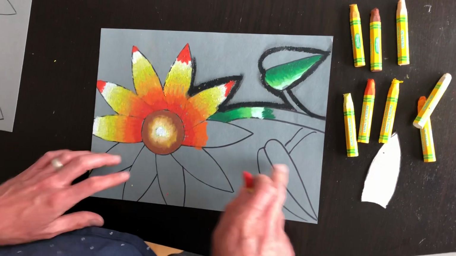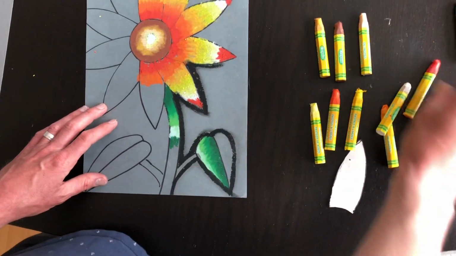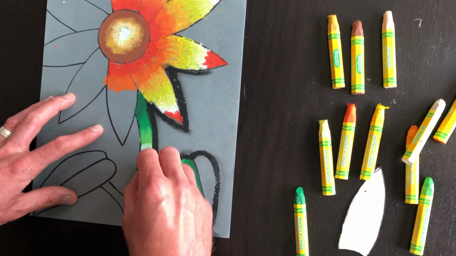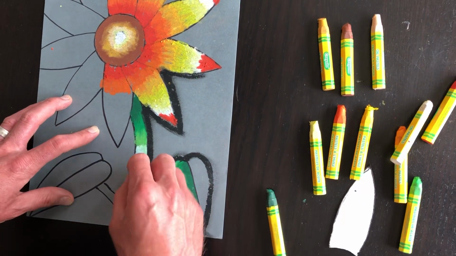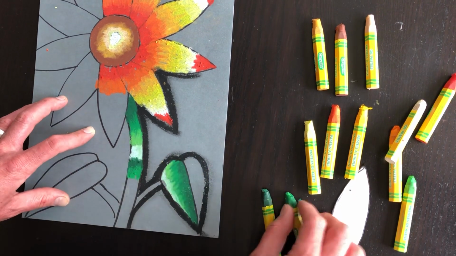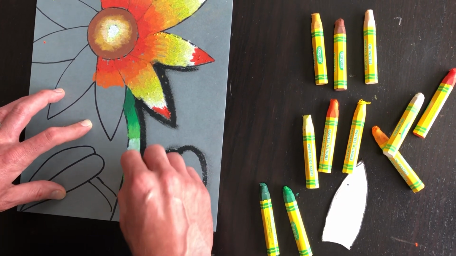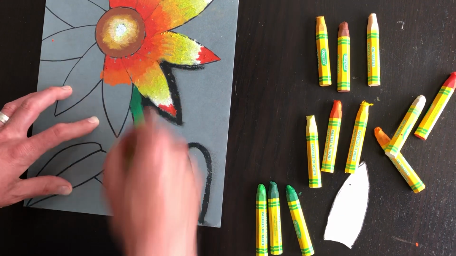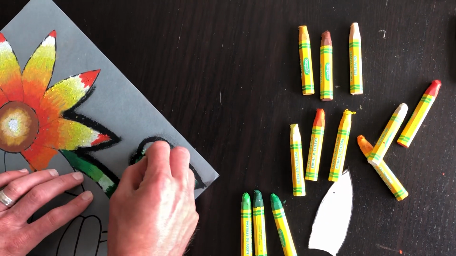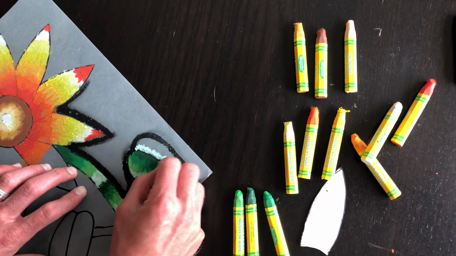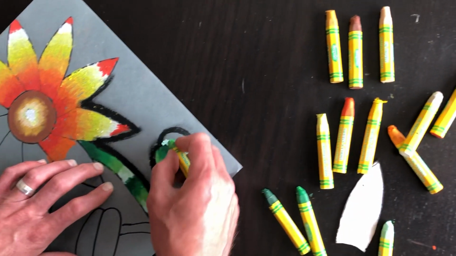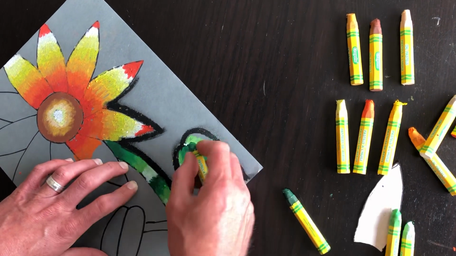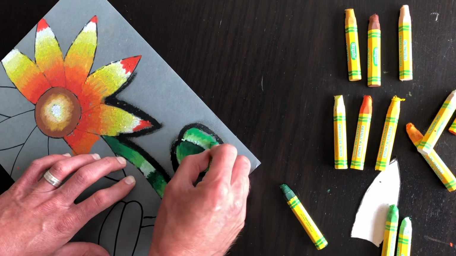So let's just pretend that I did the rest of the sunflower. On the stem or the leaves, I went with this dark green. I'm gonna go to a medium green. Then I'm gonna do a lime green. And then this sea green color. And just repeat those colors, kind of the same thing here. I could do the opposite and go with a sea green. And then do it in the reverse order too, to a lime green. And then get to my darker greens.